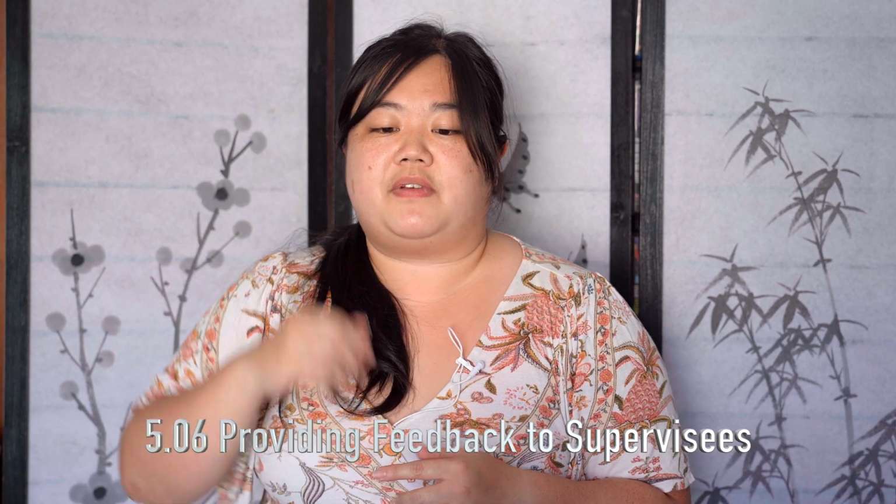The next section is 5.06, which discusses providing feedback to supervisees. Yes, this is an ethical expectation. If you do not provide feedback, you are not supervising. So it is assigned to you, if you are a supervisor, that you must create a system and also provide feedback to all your supervisees. Whether or not you can do so effectively is kind of up to you and your supervisee. There are different ways you can evaluate this though, right?